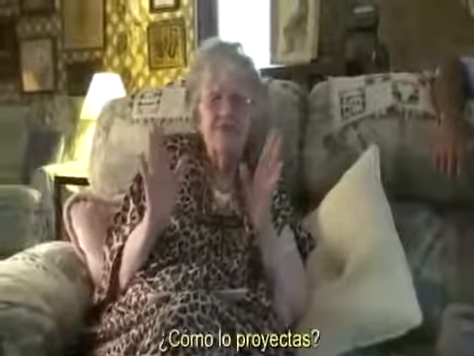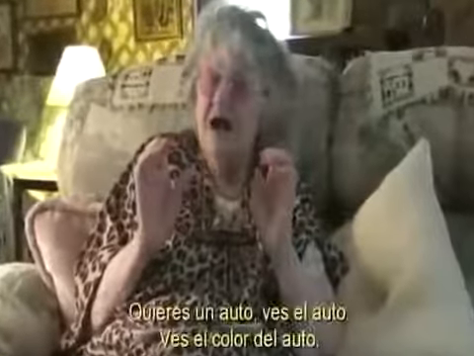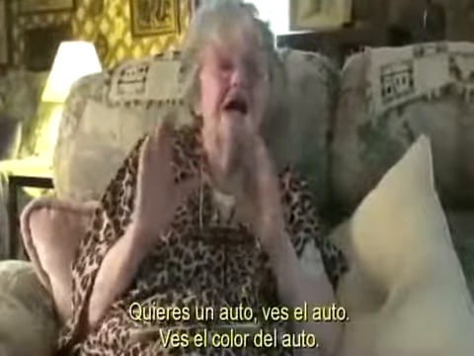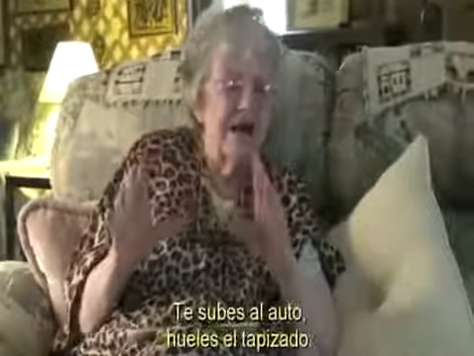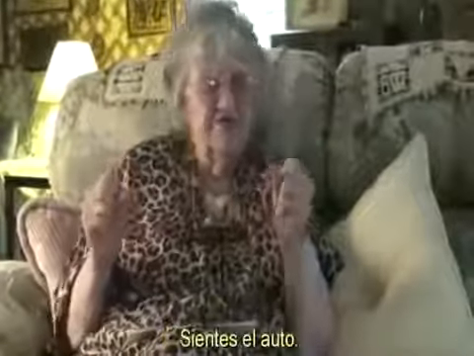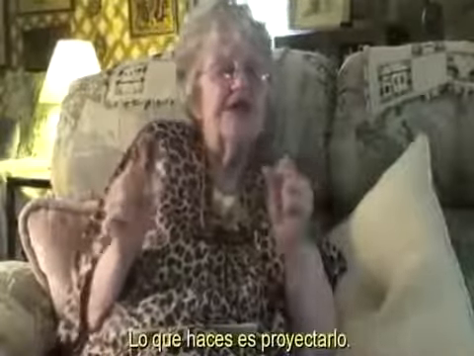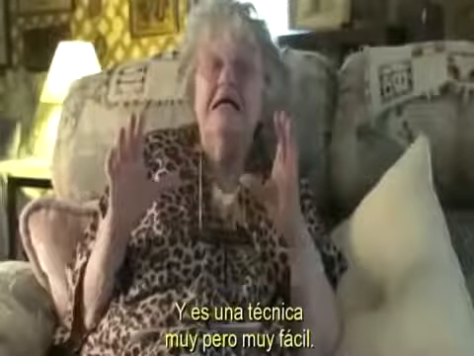How do you project it? You make a little scenario. So you want a car. You see the car. You see the color of the car. You get in the car. You smell the upholstery in the car. You feel the car. So what you're doing, you're projecting it. And it's just a very, very easy technique.